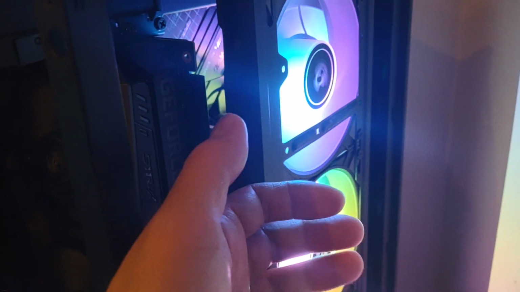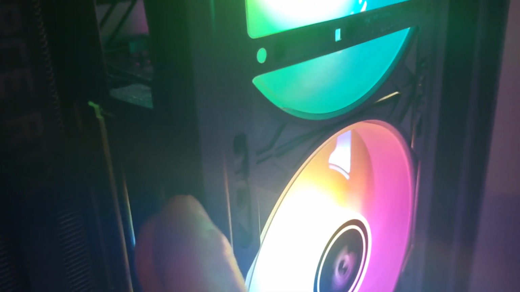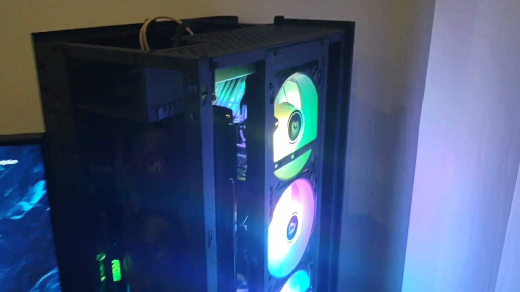And if you're exhausting here, you're exhausting hot air, right? But there's a flow to it that it's going in and going in, and the CPU cooler is in the back there, and there are 2 fans attached to it. It's also just exhausting in one direction, so it's working together in harmony.